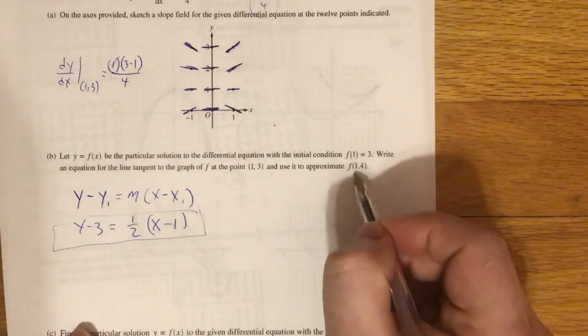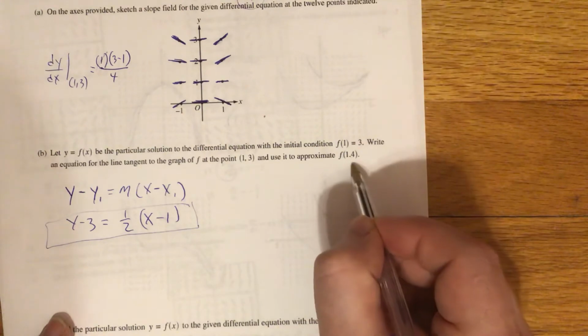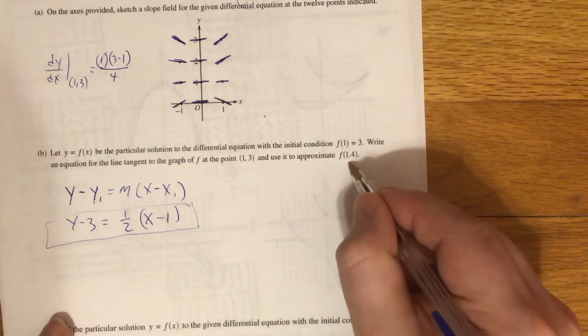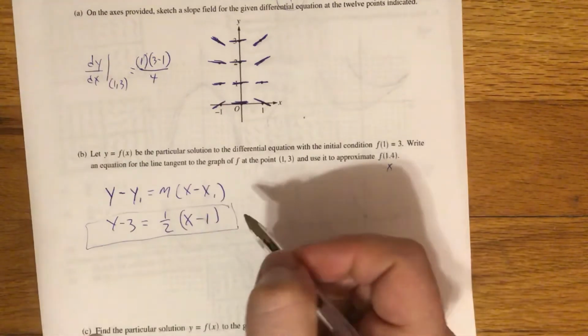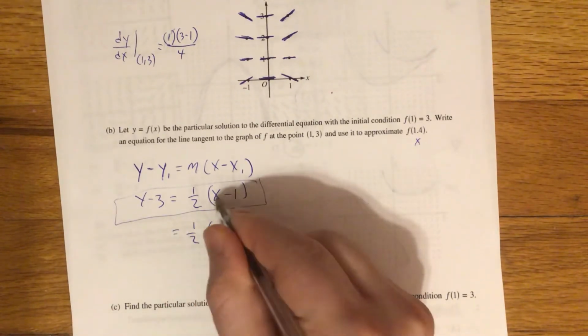It gives me an approximation. What is f of 1.4? I don't know what it is, but using the line to approximate, I can just put this in. This is the x value. Plug this into the line and see what the line gives you. The line gives me, well, I'm going to plug in 1.4.